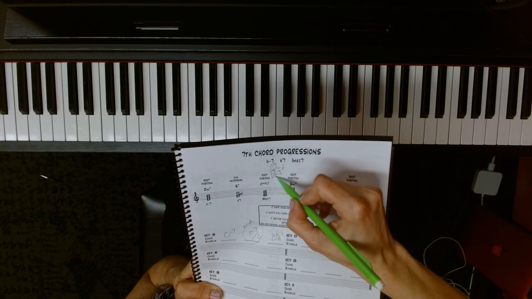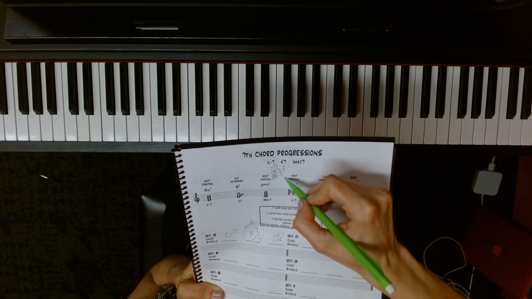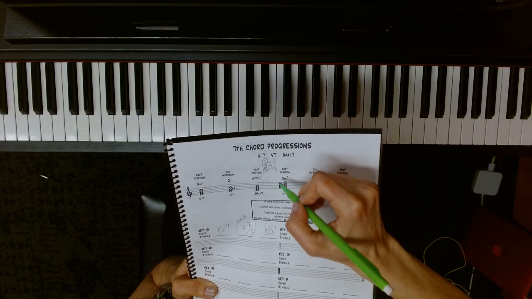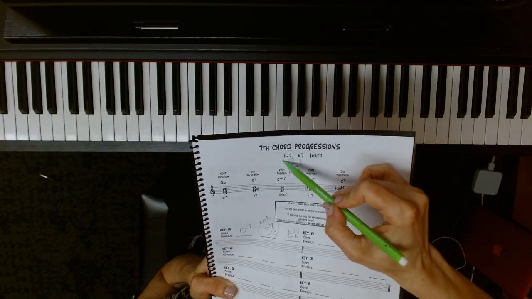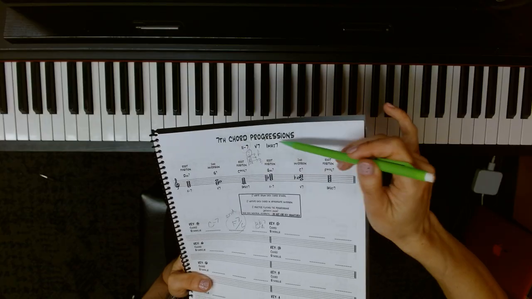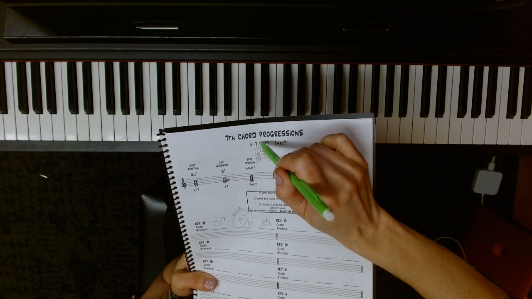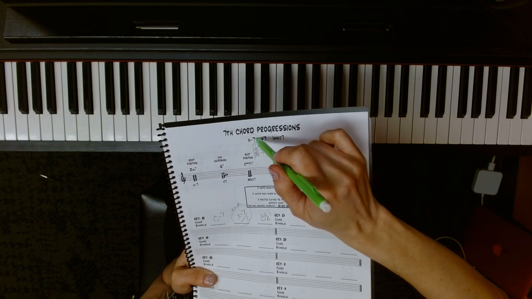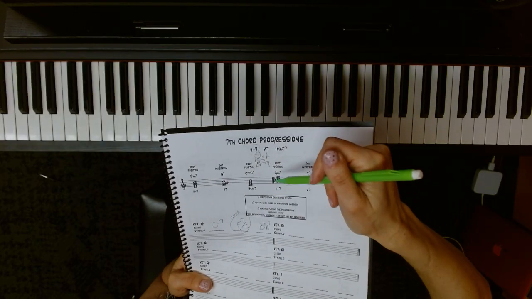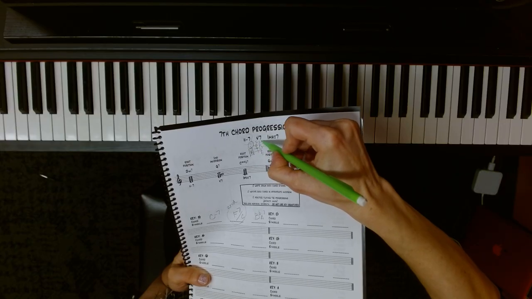They remain the same because the root of the 2 chord happens to be the 5 of the next chord, and the 3rd happens to be the 7. So again, let me see if I can say this in a more succinct way. In this progression, once you play the first chord, the 2 minor 7, 2 notes will always remain the same, and 2 notes will be new. The new notes will always be the root and the 3rd of the next chord.